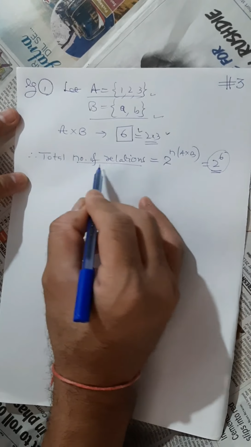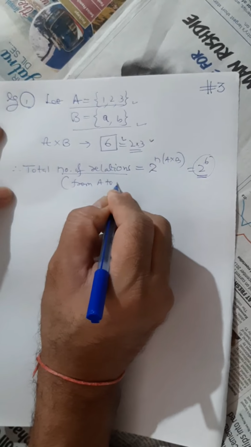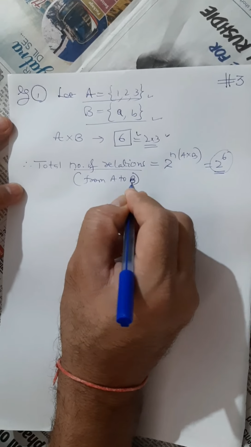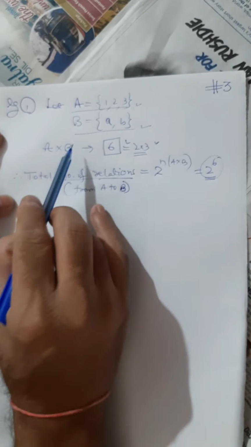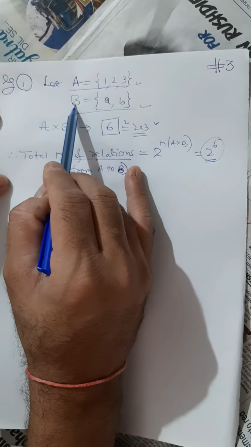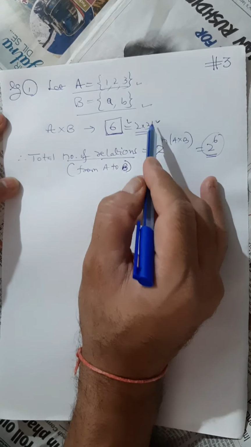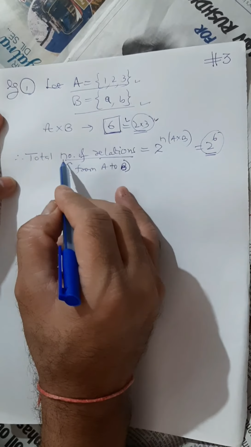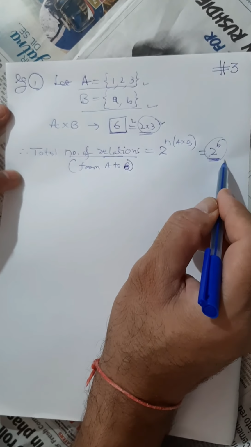Now the total number of relations, of course, from A to B here, remember, from A to B, because this will be all subsets of A cross B. Relations means subsets of A cross B. Now A cross B would have how many ordered pairs? 3 into 2, so 6 ordered pairs. So if you form different lists of relations, it will be 2 raised to 6.